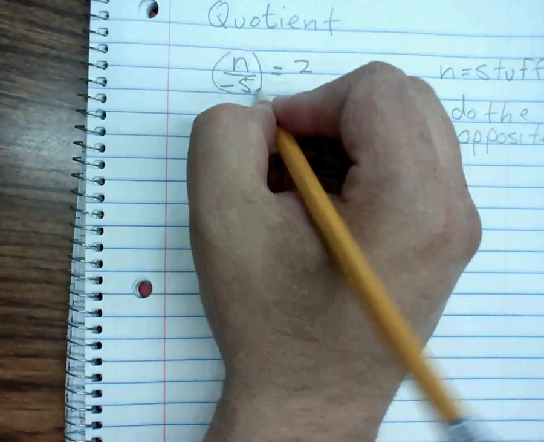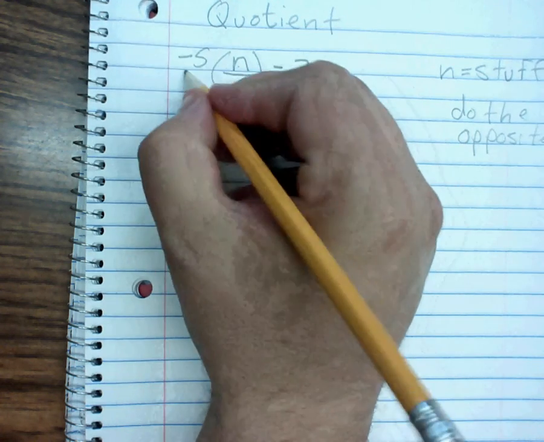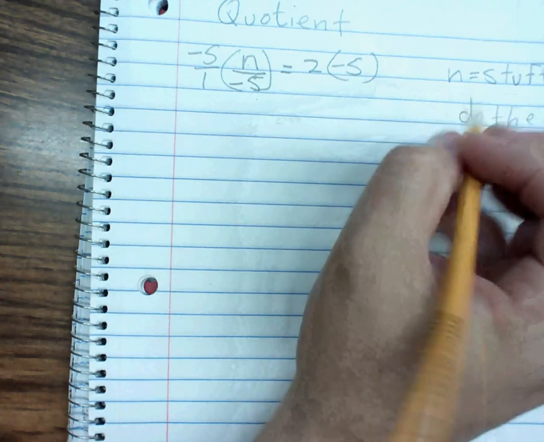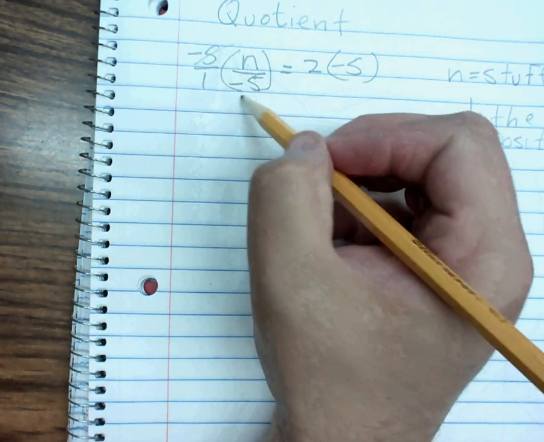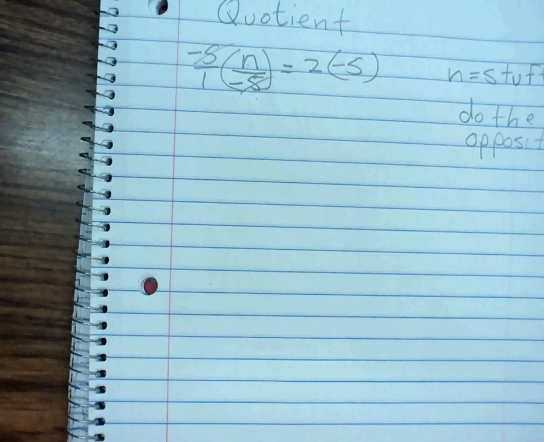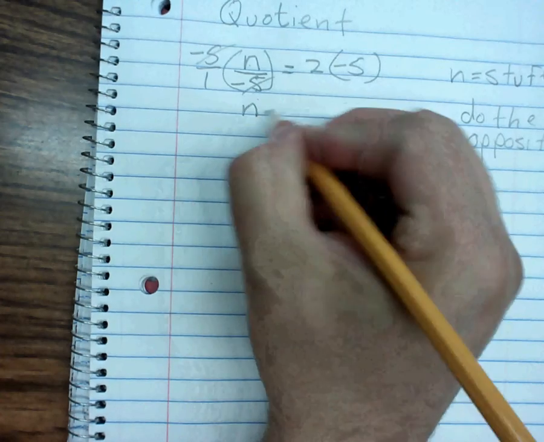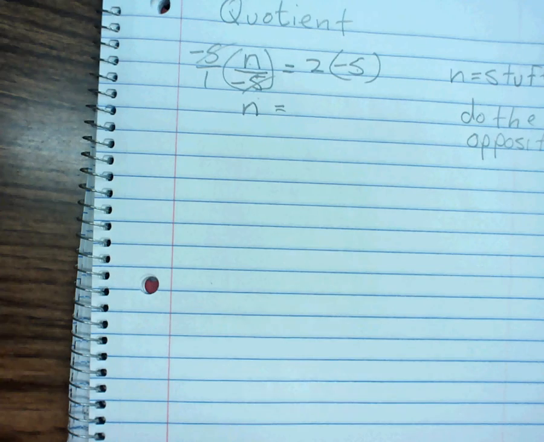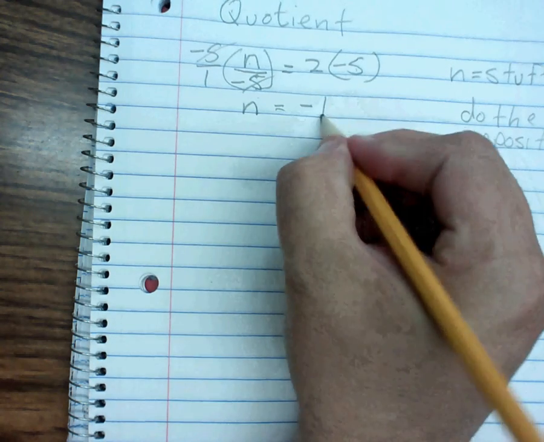Multiplication. So I'm going to multiply this by -5 over 1, and then over here I'm going to multiply by -5. Now, the 5s will cancel because -5 divided by -5 equals 1. 1 times n is just n. What's 2 times -5? -10.